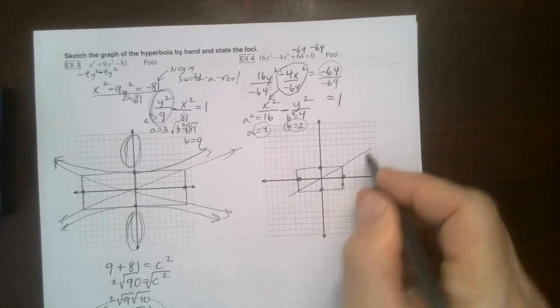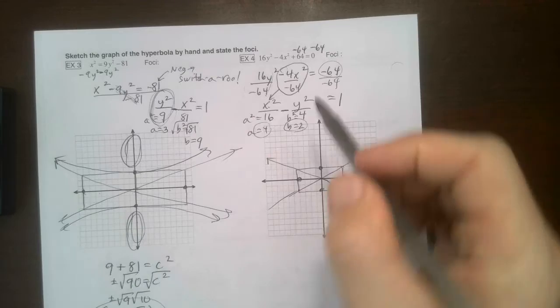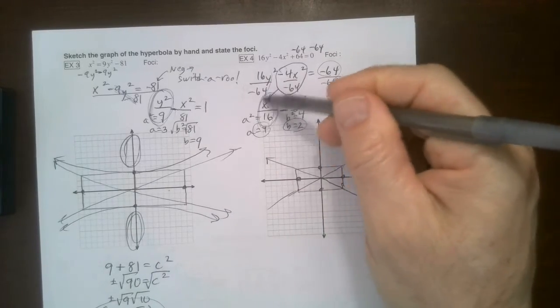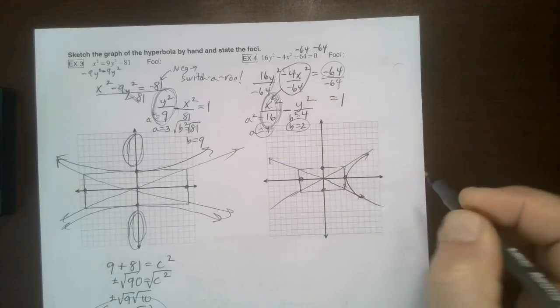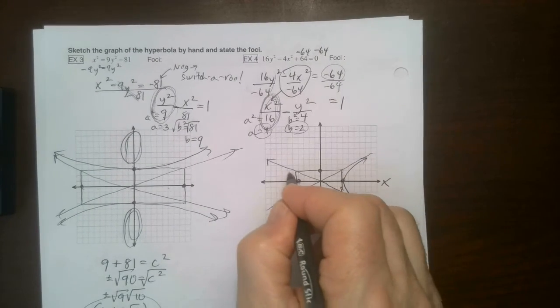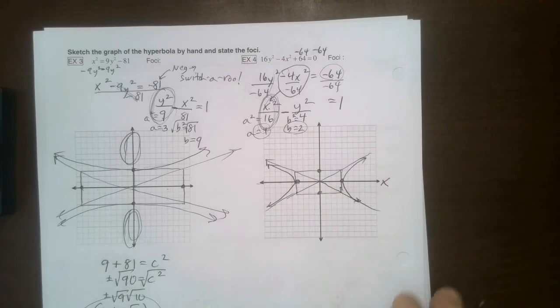Draw in your diagonals. And then because it starts with my x squared, or my x squared stuff is positive, it's going to go to the right and to the left, because it gobbles up the points on the x-axis.